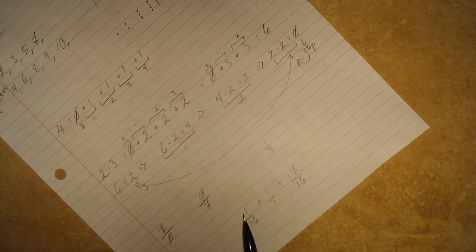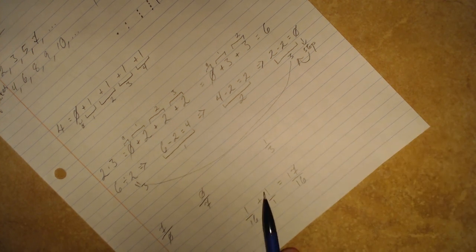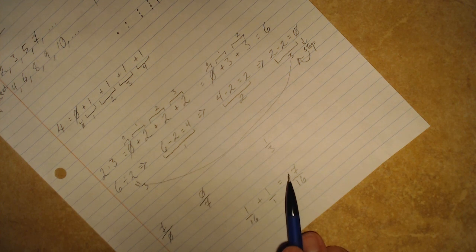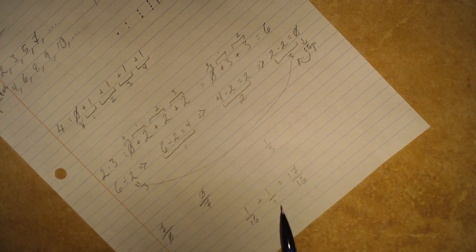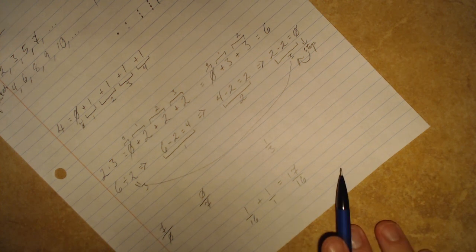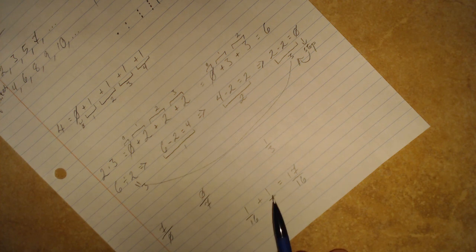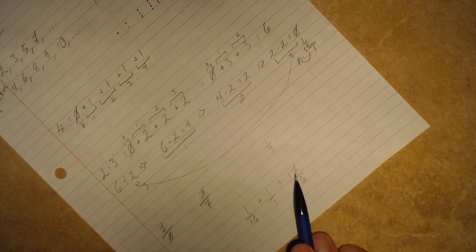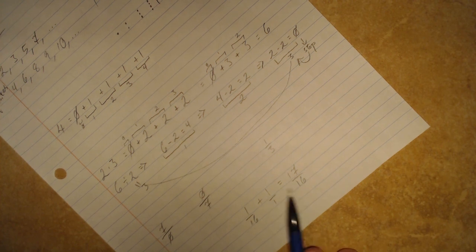So 1/16 plus 1 over 1 is 17/16, which I think you can see very easily because this would be 16/16. Add 1, you get 17. That is absolutely true. We took 1 something, we added another 1 something, and we got 17 something else's.